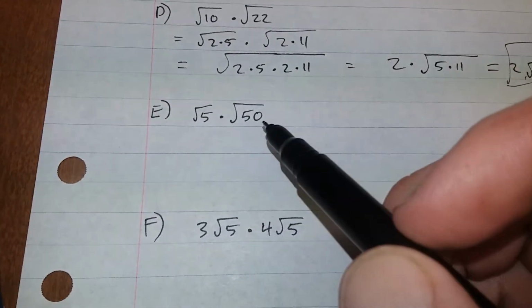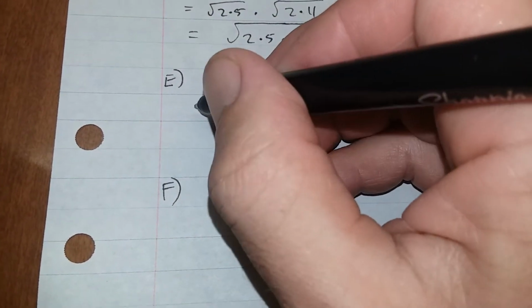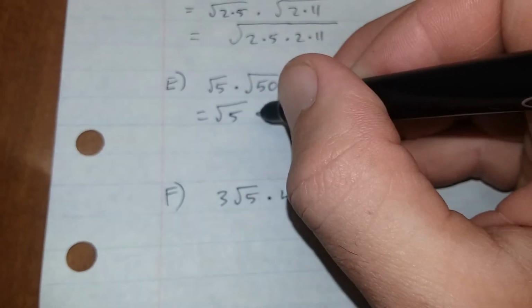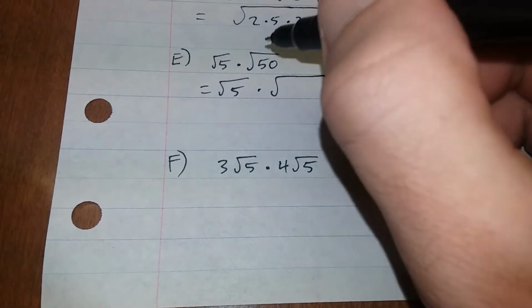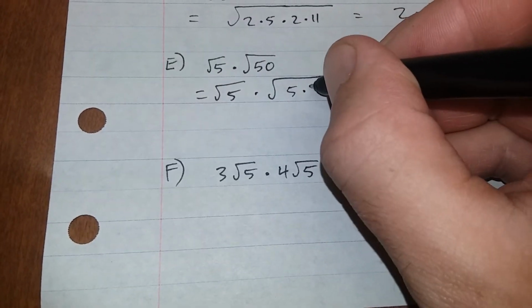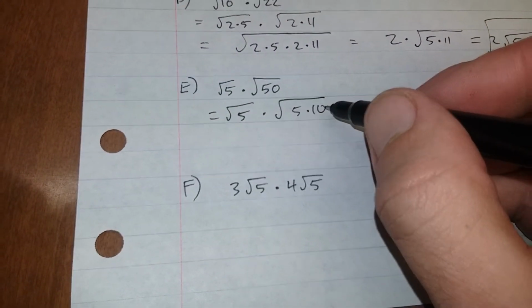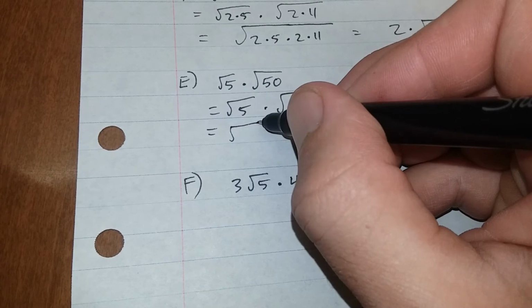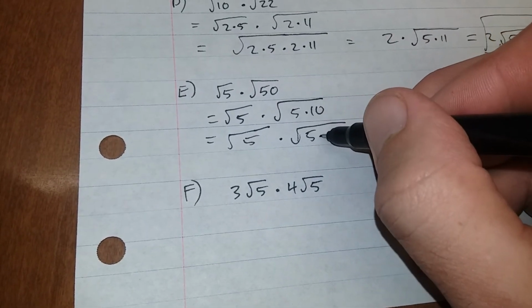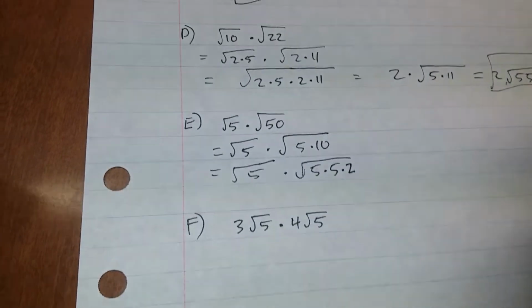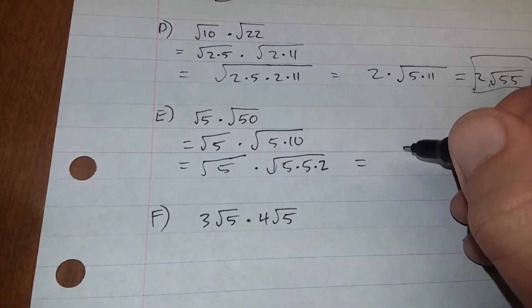Next one, square root of 5 times the square root of 50. Okay, we're going to rewrite this 50 as 5 times 10. Okay, we can still simplify the 10 or factor the 10. This is the square root of 5 times the square root of 5 times 5 times 2. So notice we have a pair of 5's here. So we can pull a 5 out.